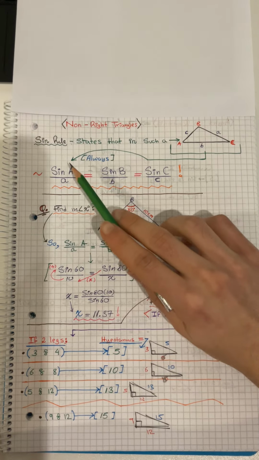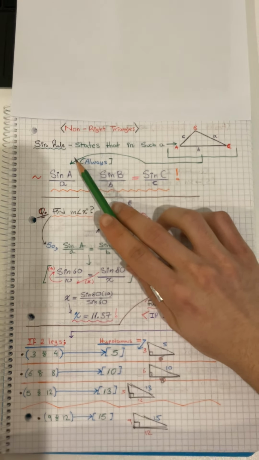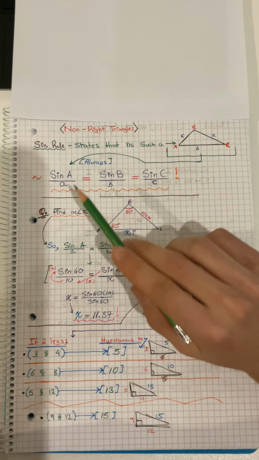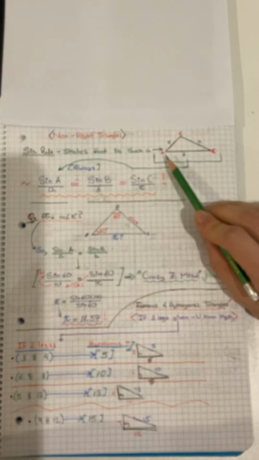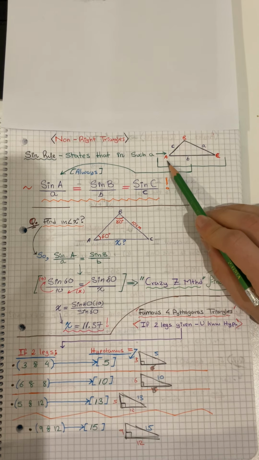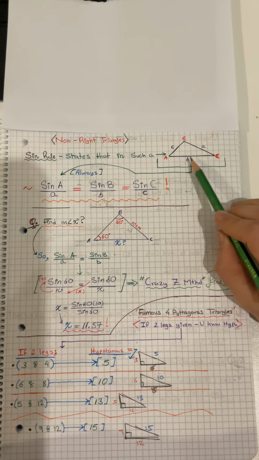We're going to be understanding the sine rule and how we can use the sine rule to solve for non-right triangles in IGCSE math. Now, I have a triangle here and I have labeled each angle side by the capitals and each side by lowercase.